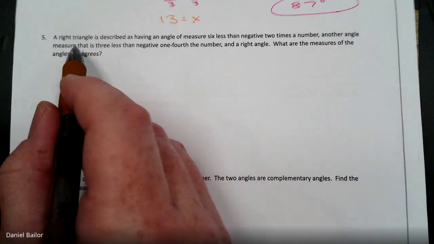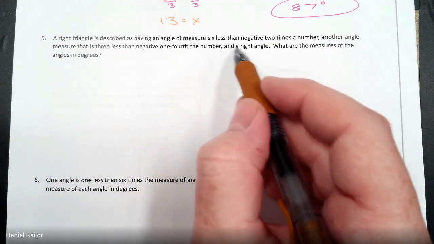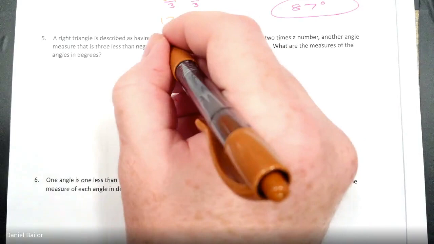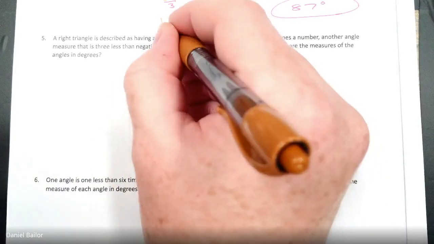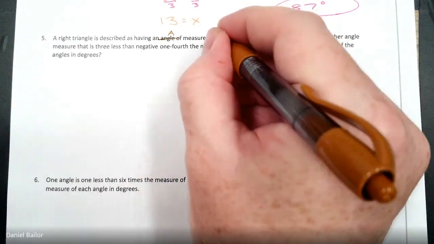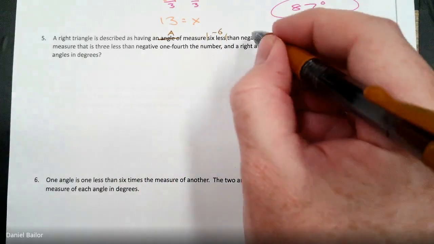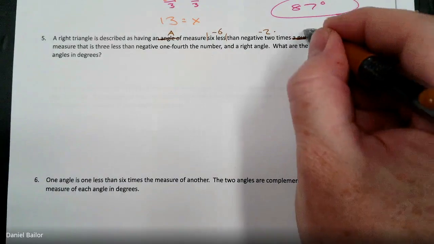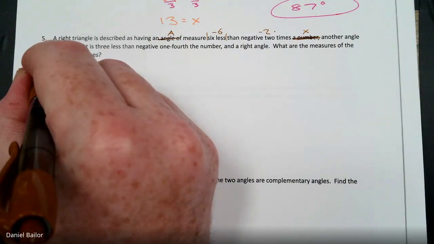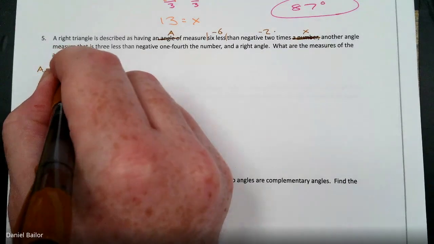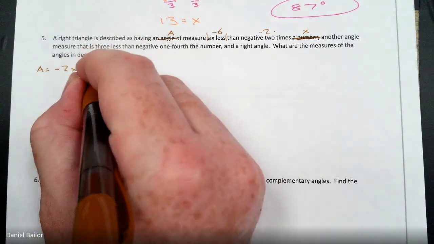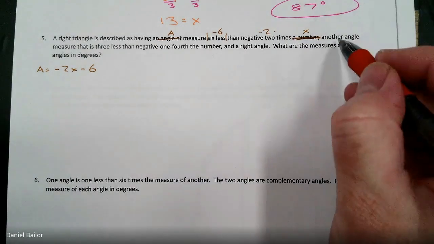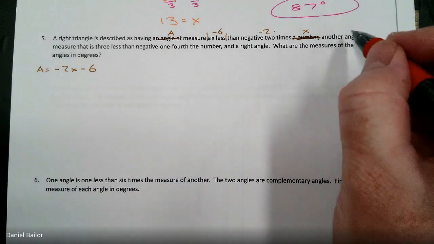A right triangle is described as having an angle of measure 6 less than -2 times a number. Okay, so having an angle. So let's say this angle, the first angle they're talking about, this angle right here is A. A is 6 less, minus 6, -2 times, so -2 times a number. A number, remember, that's just going to be our variable x. So A, we had -2 times a number, and then it's 6 less than that, so we do -6. That's A. Easy enough.